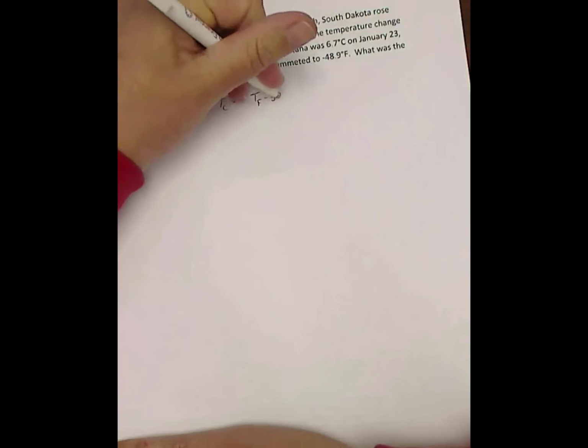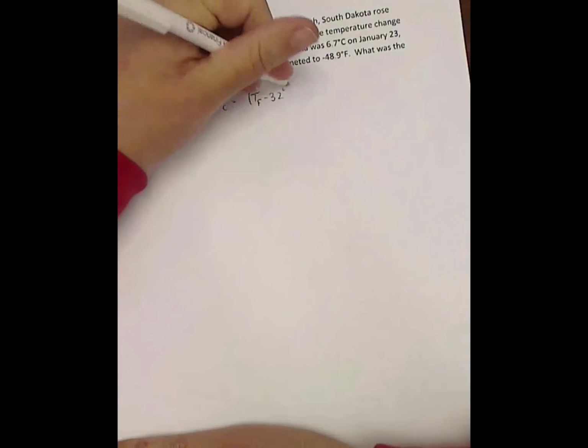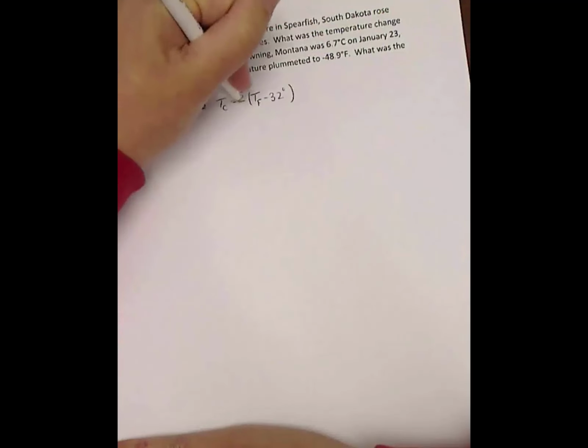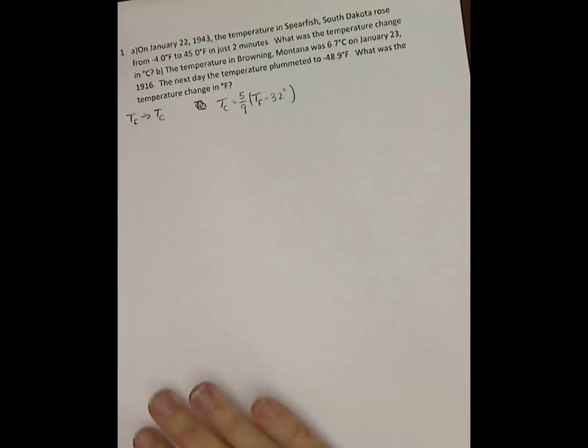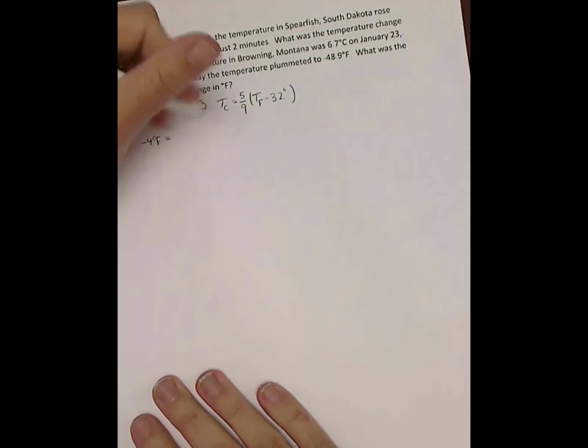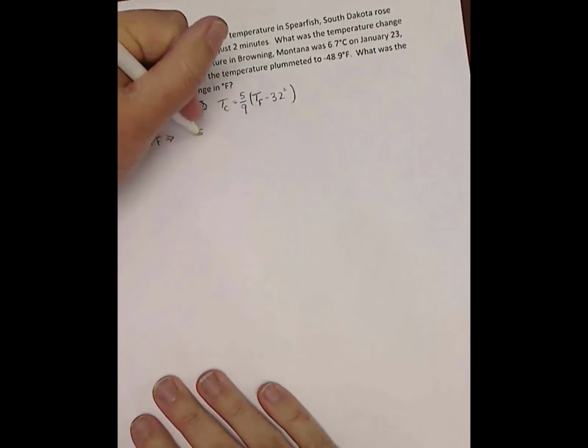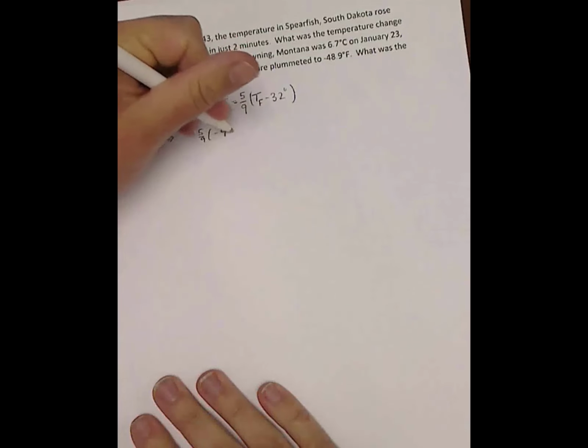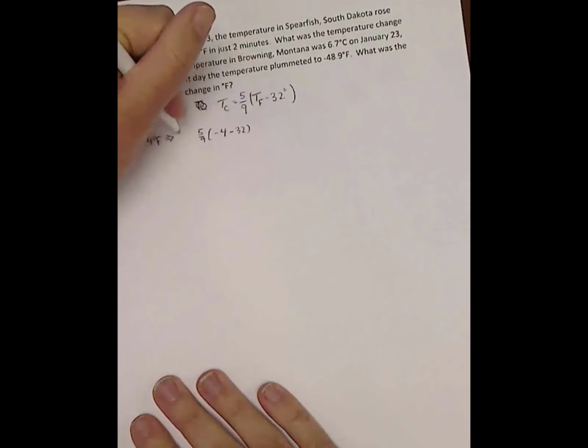The temperature in Celsius is equal to the temperature in Fahrenheit minus 32 degrees, and then times 5/9. So -4 degrees F is equal to 5/9 times (-4 minus 32).